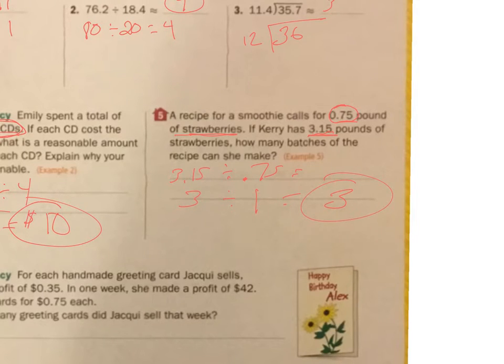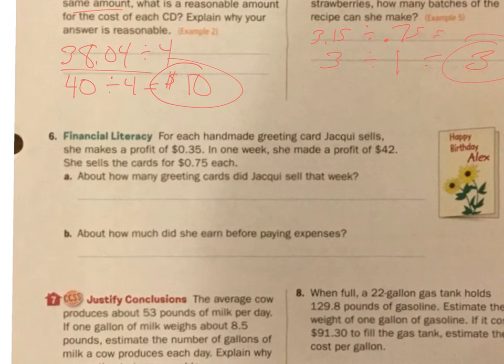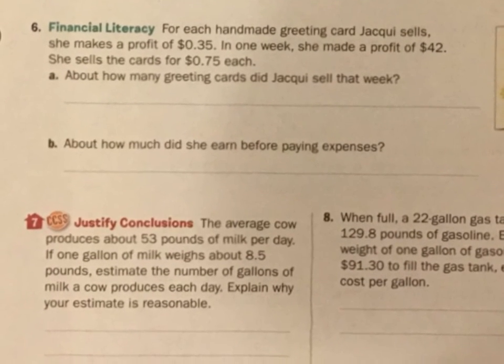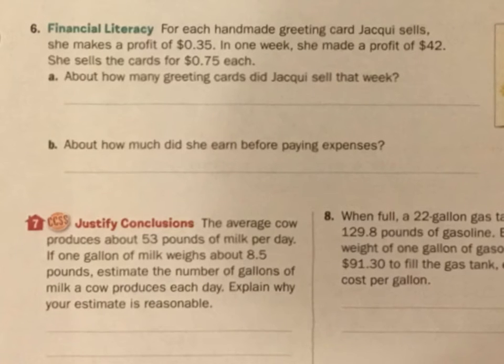Okay. This last one, let's do number 6. It kind of makes you think a little bit. Makes you think a lot. This person's making some handmade greeting cards, and she's selling them. She sells them for 75 cents each greeting card.